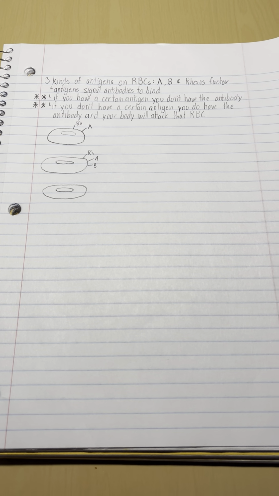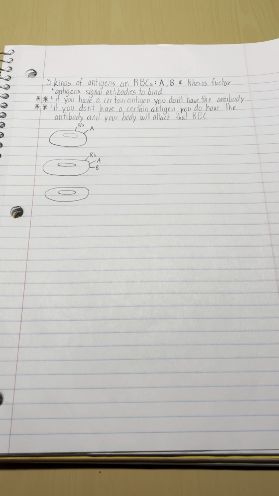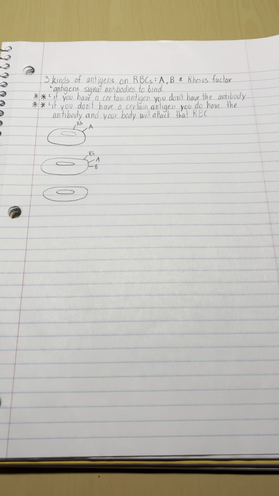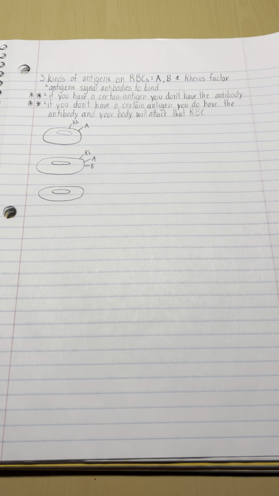All right, really basic overview of antigens and antibodies in red blood cells. These questions are all over exams, so here we go.